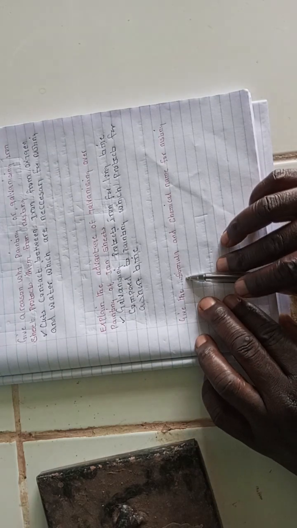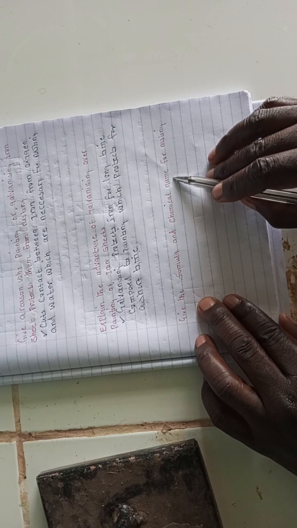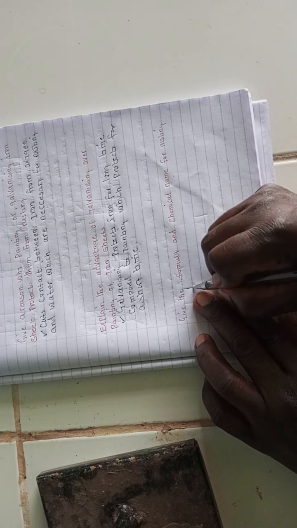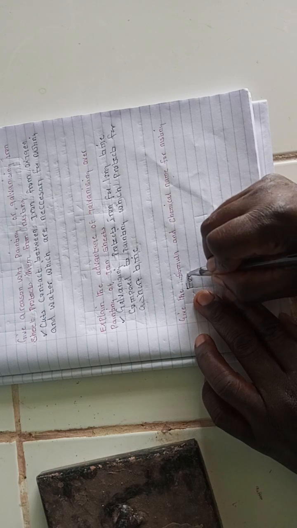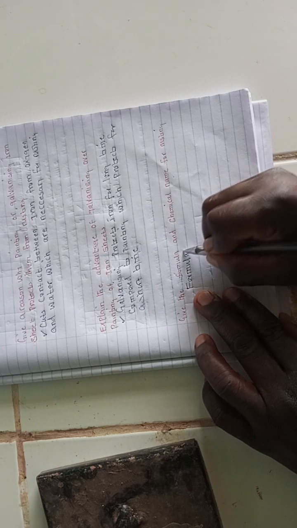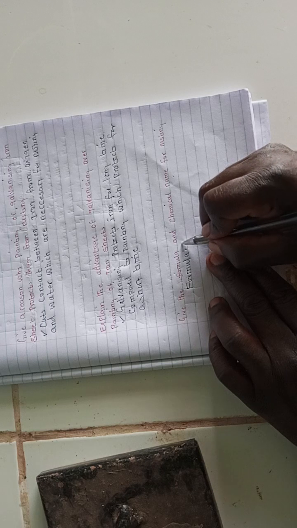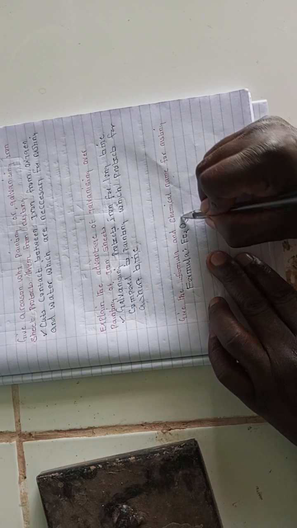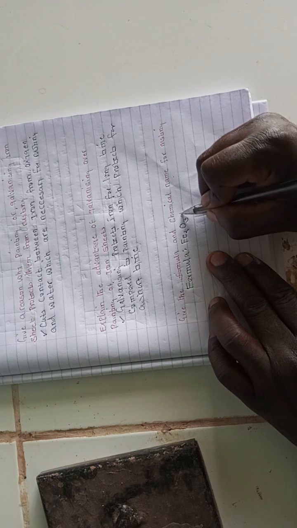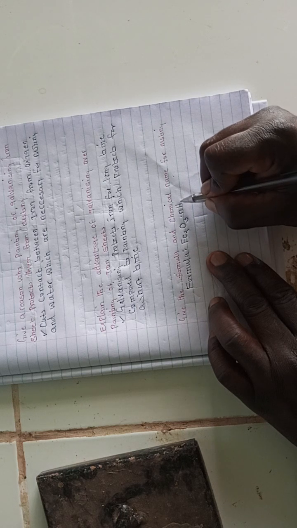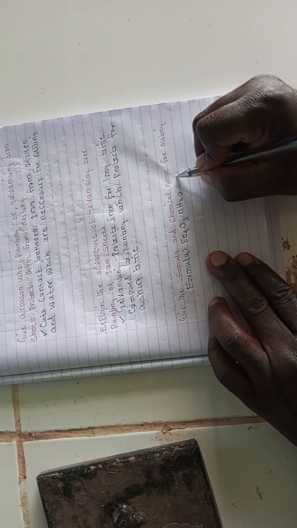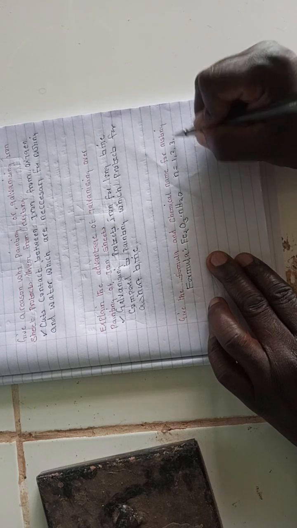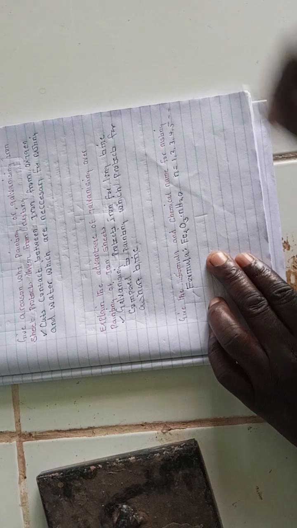Give the formula and the chemical name for rust. The formula for rust is iron(III) oxide with n molecules of water, where n can be 1, 2, 3, 4, 5, like that.